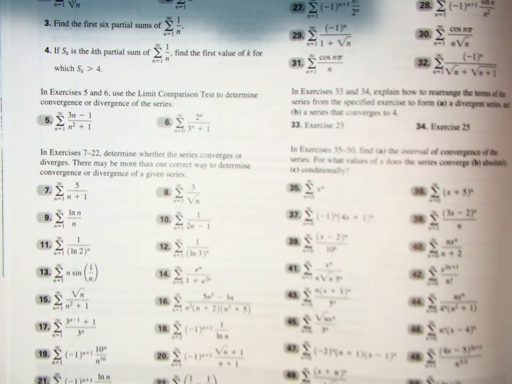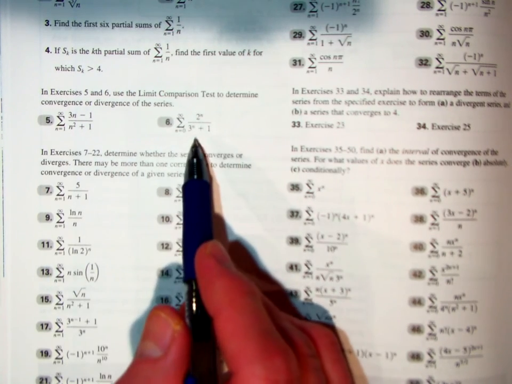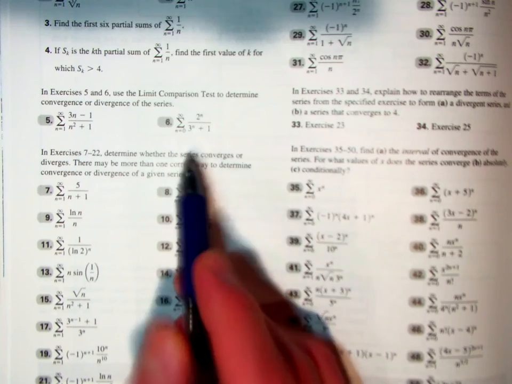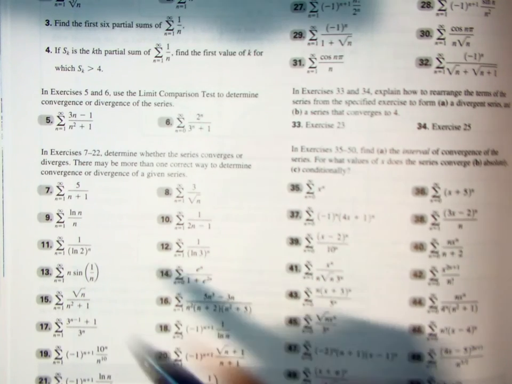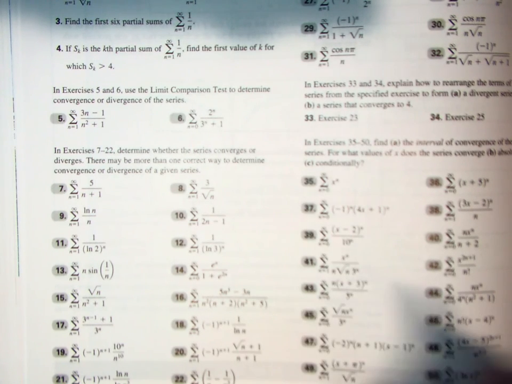For 5 and 6, it wants you to use the limit comparison test. Determine whether that series converges or diverges. It should be pretty clear right away what series to compare it to, either a p-series or a geometric series. And then 7 through 17: determine whether the series converges or diverges. Just like before, there could be more than one way to determine that.